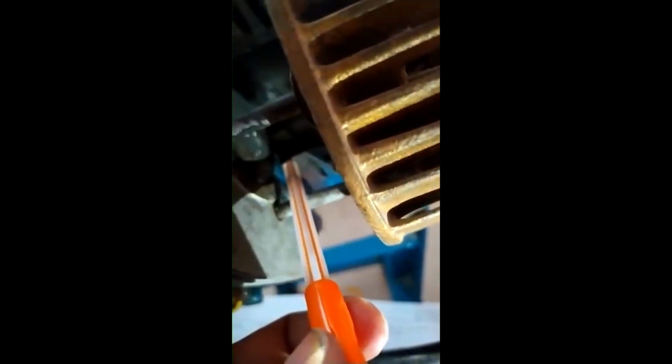Now you see the holes that come. So there is a port here. Some port opening is there from the bottom, from the spin.